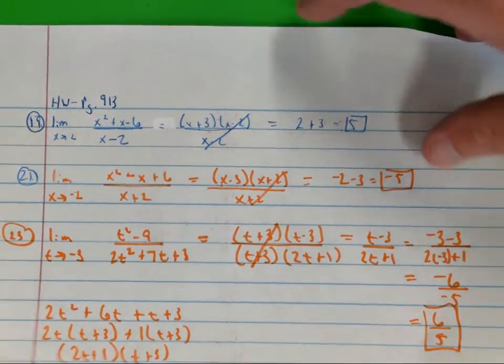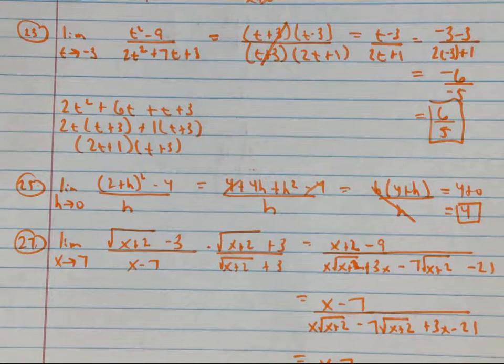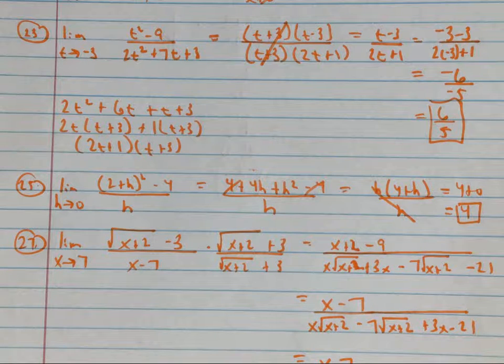All right. Look at 23. The limit as t approaches -3. I plug -3 in this denominator, I get 0. So I start factoring. In the numerator, it's the difference of squares. In the bottom, let's bust them up. I cancel out the t plus 3, and then I apply direct substitution. When I plug -3 in now, I get a -5, and I get a -6. -6 divided by -5 is 6/5. So that is A-okay.